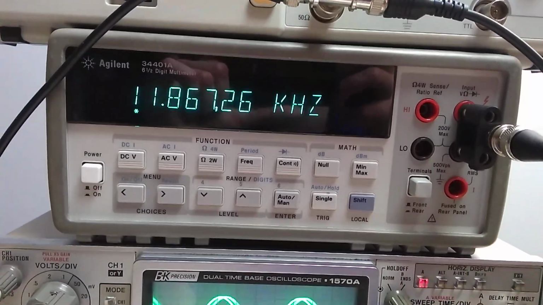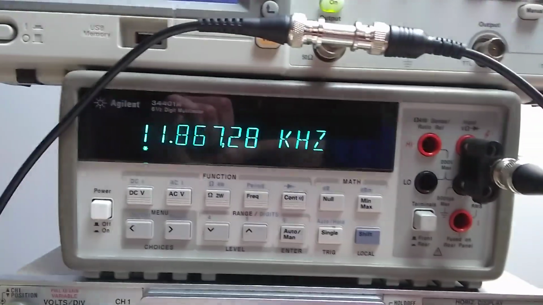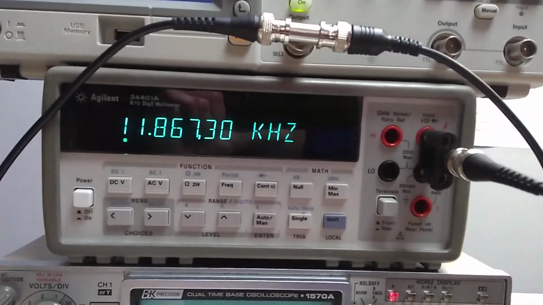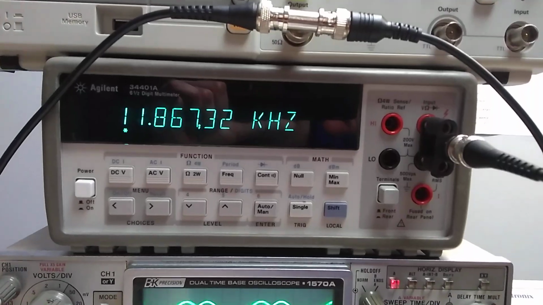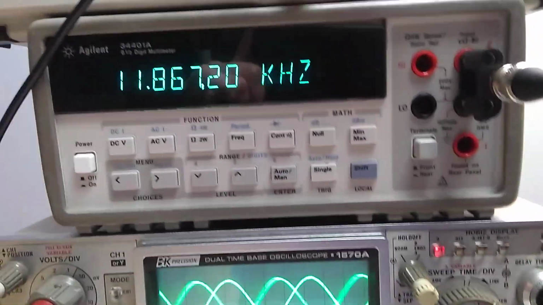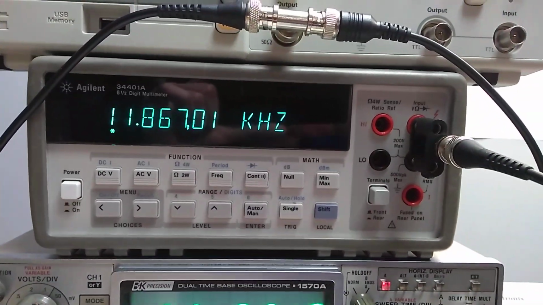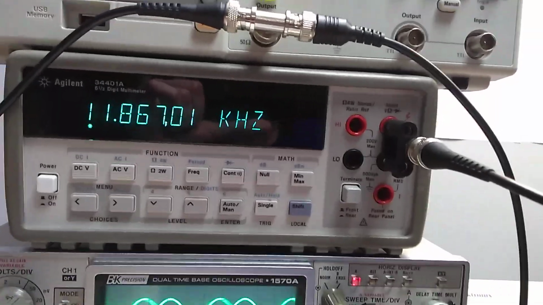It's saying that it's stable, but it's not stable. Oh, here, it moved. It was moving a lot more earlier. I guess the temperature stabilized or something. Oh no, here it's going. Maybe I'm breathing on it. Hey, there we go. You see, that's what I'm talking about. It's absolutely horrible.